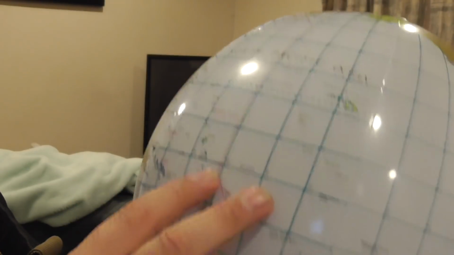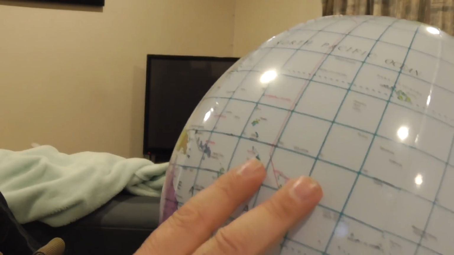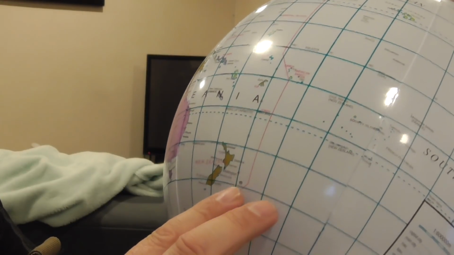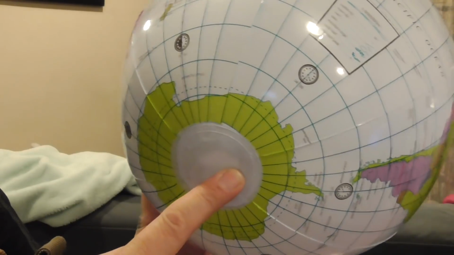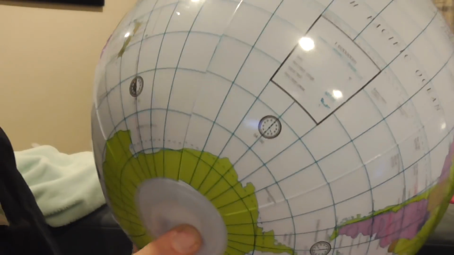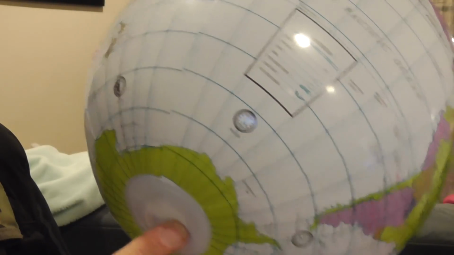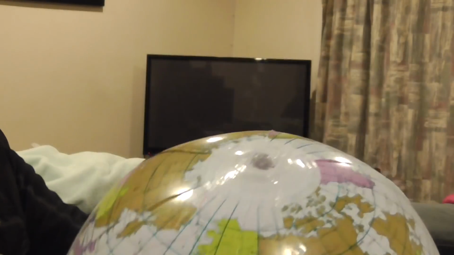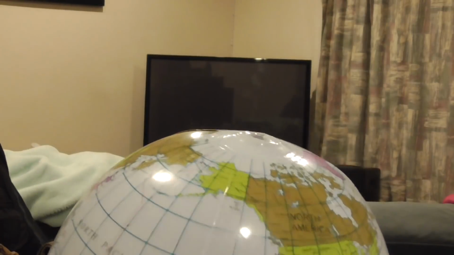And then as they carry on, these meridian lines, we've got one on each finger here, they'll get closer and closer together until they end up touching at the bottom of the planet, which is the South Pole, or otherwise known as true south. And at the top of the planet we have true north.